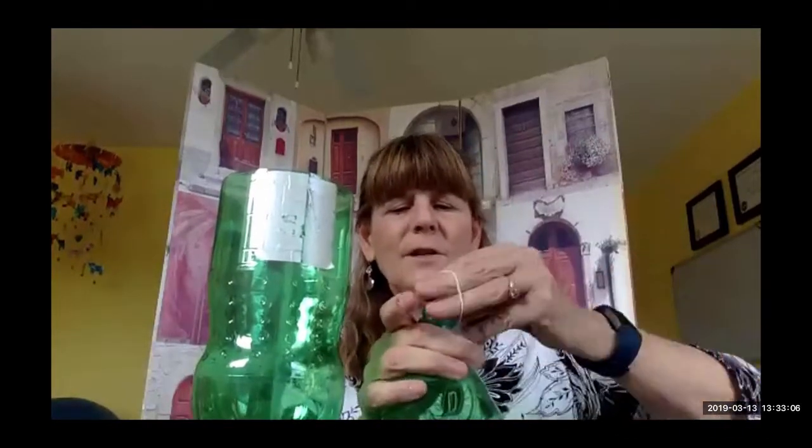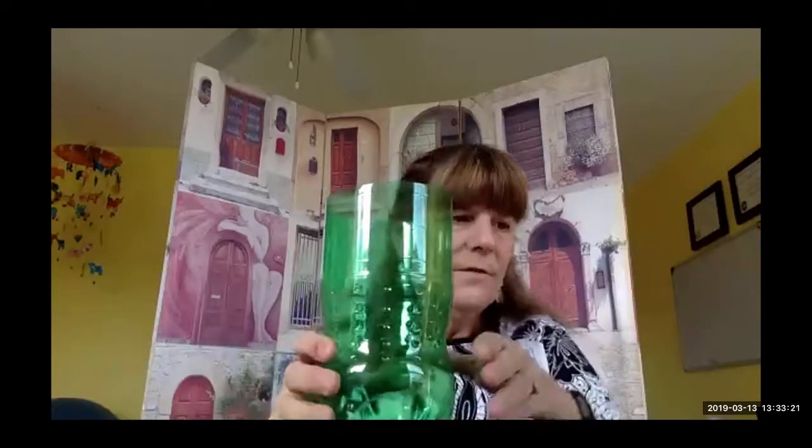So now I'm going to take my rubber band. I'm just going to put it around the top here a few times. Now I've got my mesh in place. Now the next thing that I'm going to do is I need to have some bait water in my reservoir.